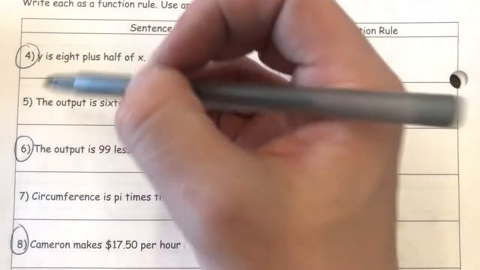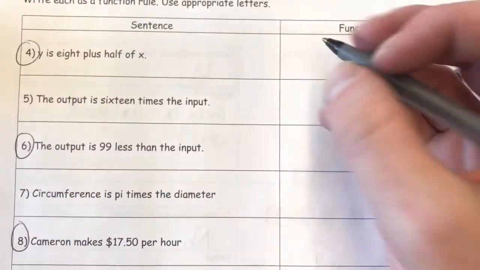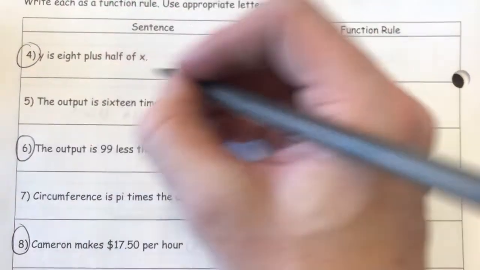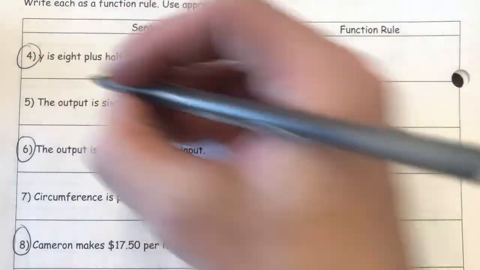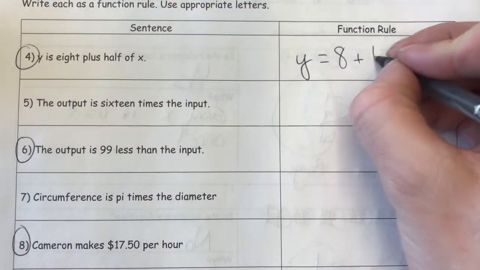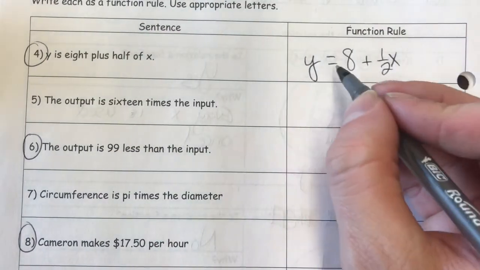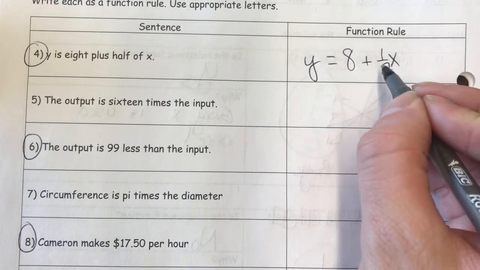All right, I'm doing 4, 6, and 8. You're doing the others. Y is 8 plus half of x. Y is y. Is equals. 8 is 8. Plus is plus. Half is half. Of is times. X is x. Y is 8 plus half of x.